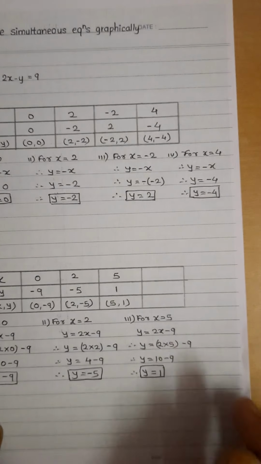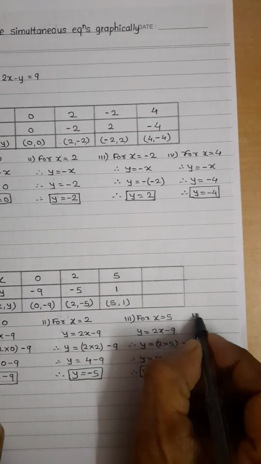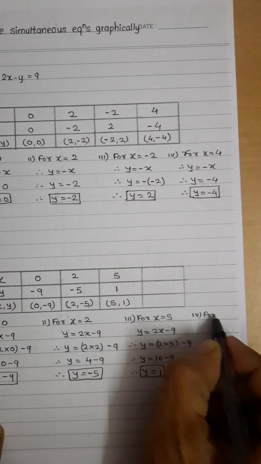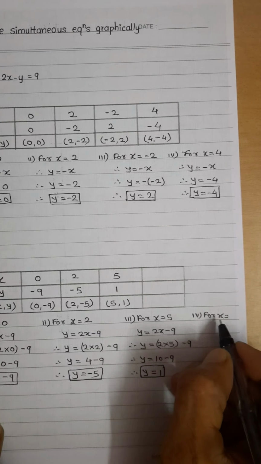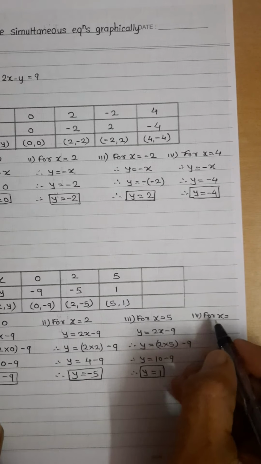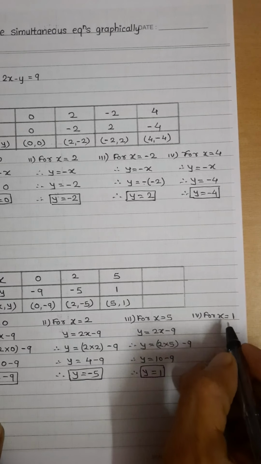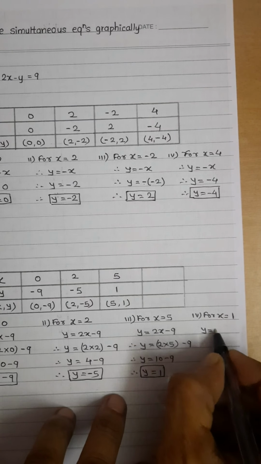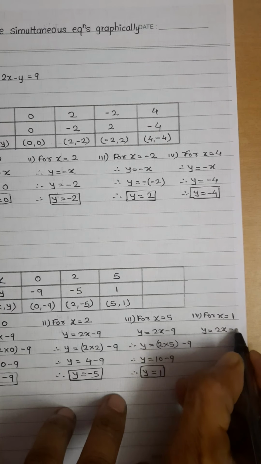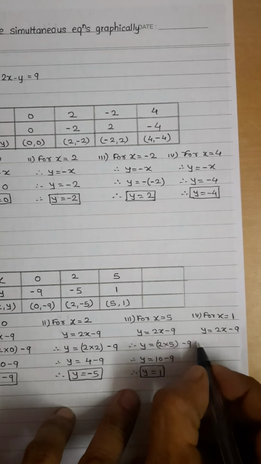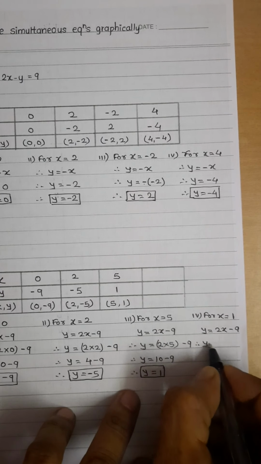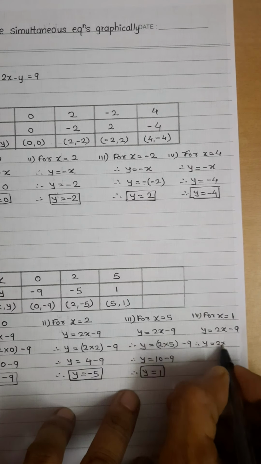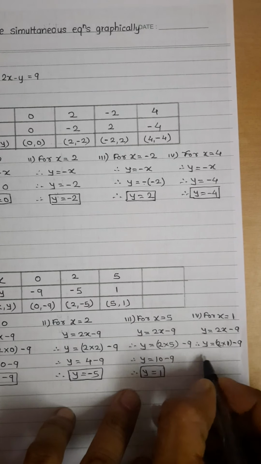Now let's take a fourth value. For x is equal to, we can take 1. Then y is equal to 2x minus 9. This is the equation. Therefore y is equal to 2 into (1) minus 9.